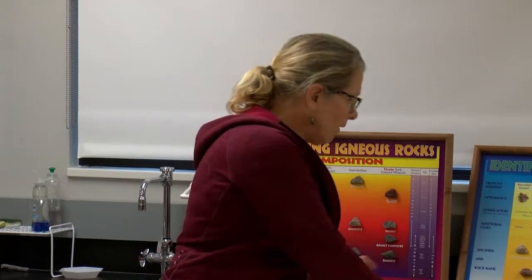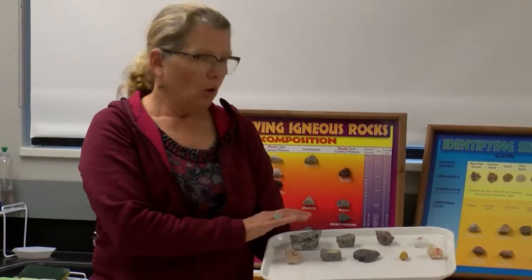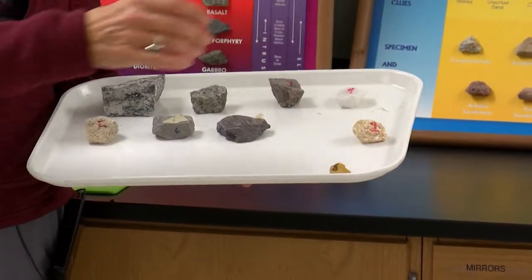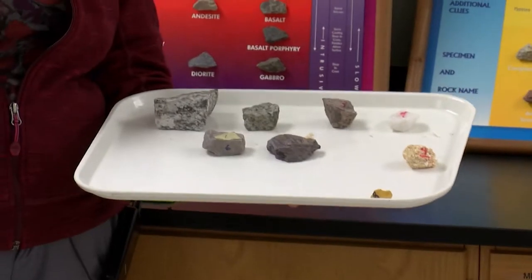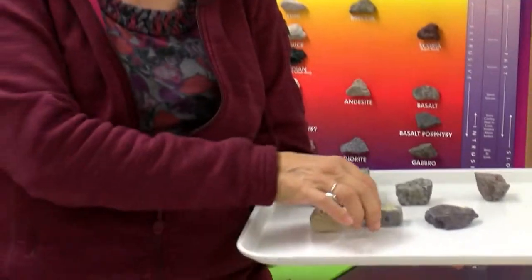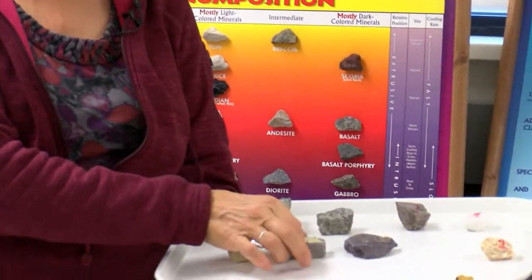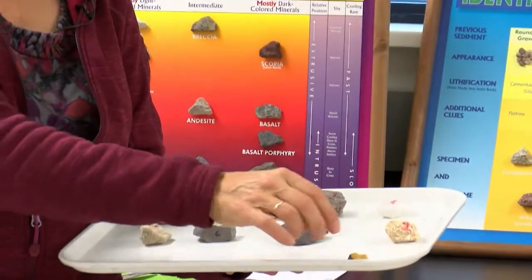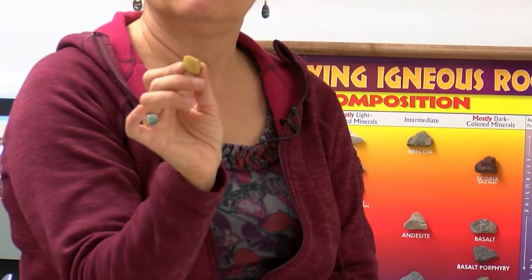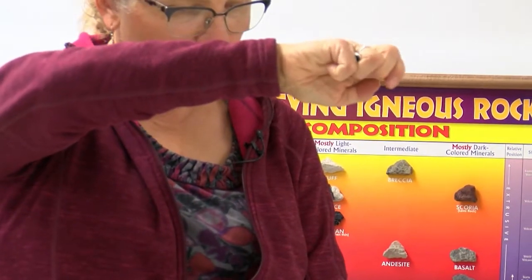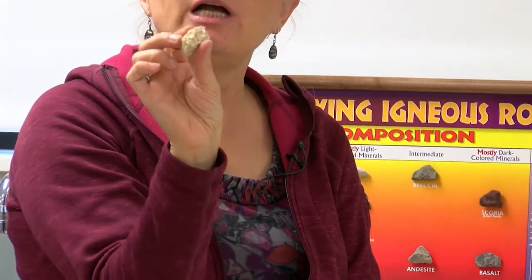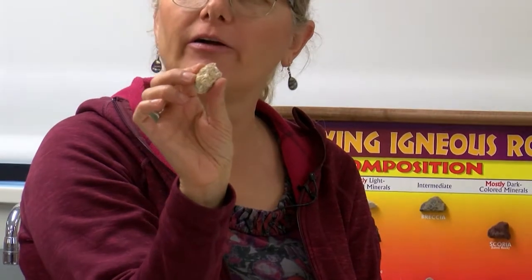So I have 9 rocks here. 1, 2, 3, 4, 5. This one is so light. It's almost like air. It's got lots and lots of holes. 6, okay, 7, 8, and this almost, if I scrape with my thumb, I can scrape pieces off. And 9 looks like a bunch of shells that are kind of glued together.